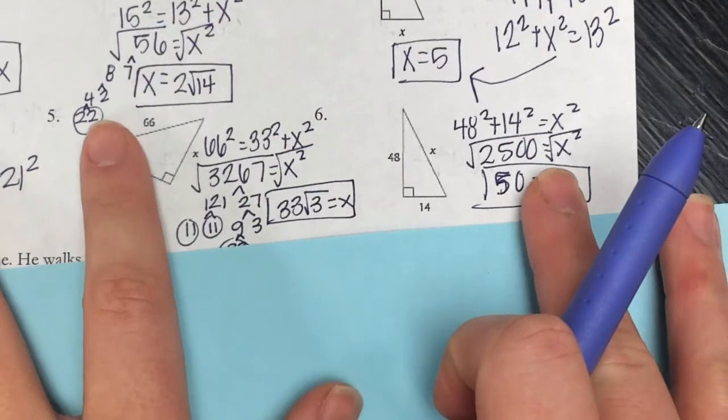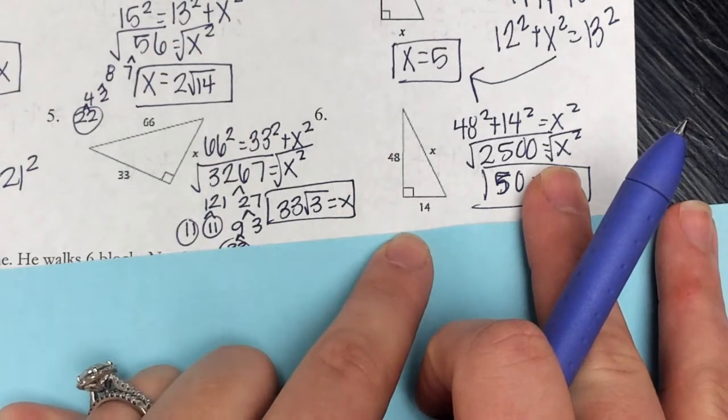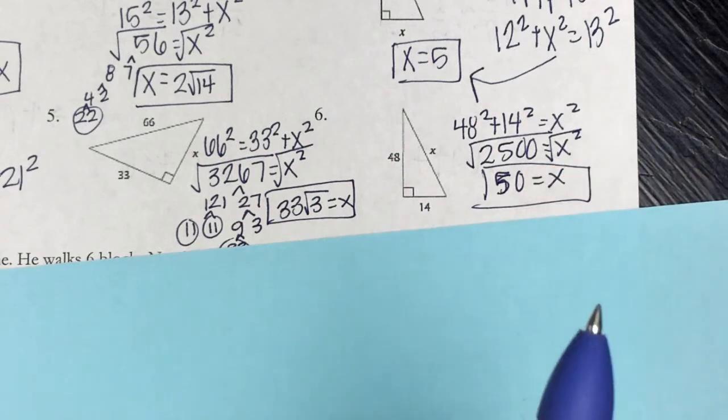Number 6. This time you're finding your hypotenuse. So 48 squared plus 14 squared equals x squared. X was equal to 50.